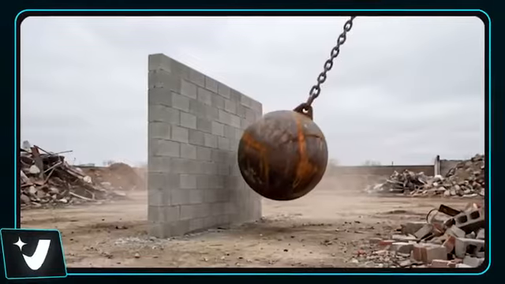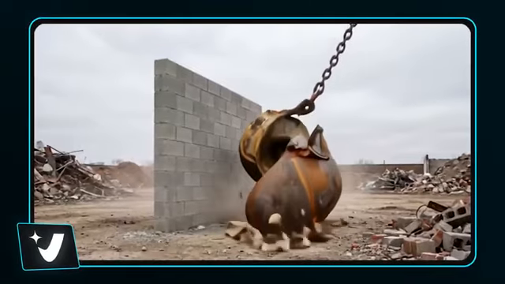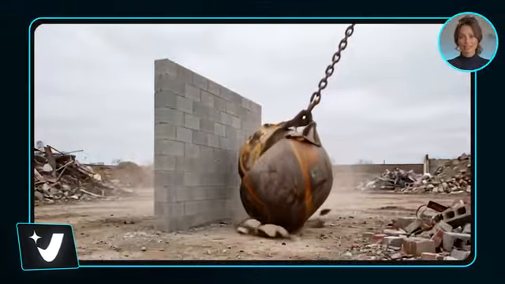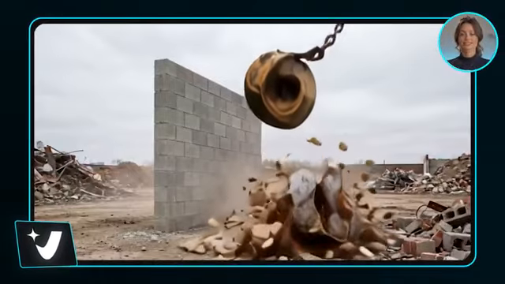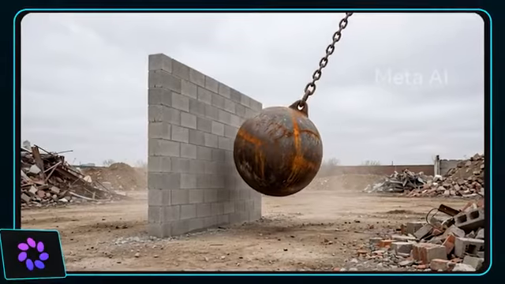We'll start with Veer. So, it doesn't even reach the wall. Instead, the wrecking ball itself starts to crumble and melt and fall apart in midair. The thing that's supposed to do the smashing ends up getting smashed by absolutely nothing. Let's try Meta AI next.